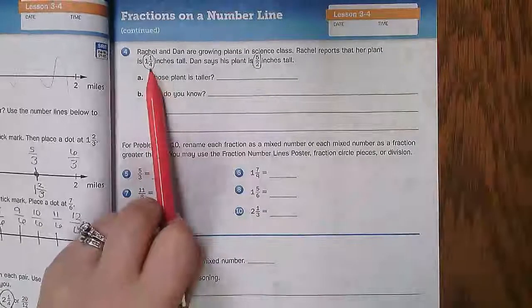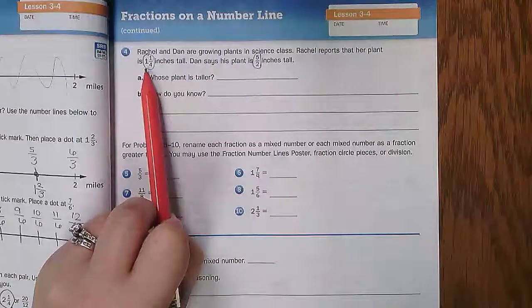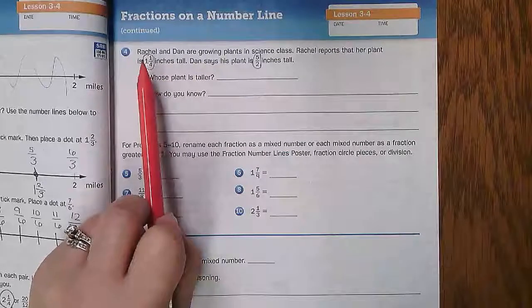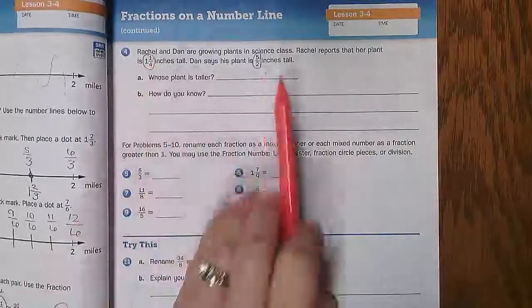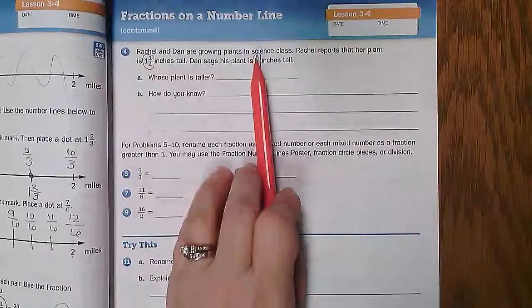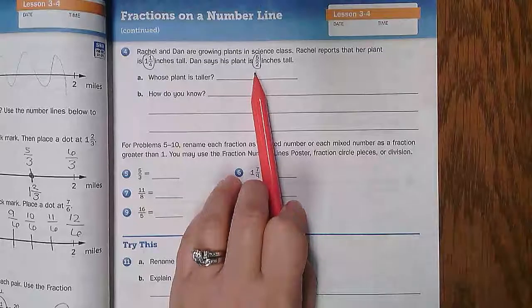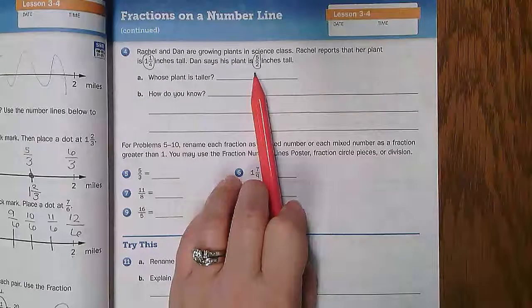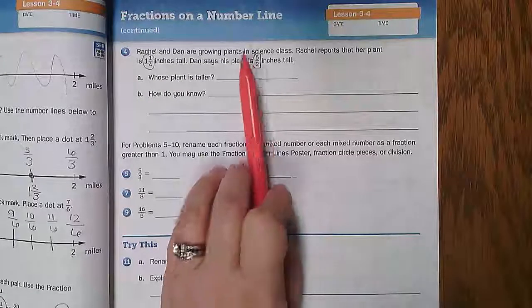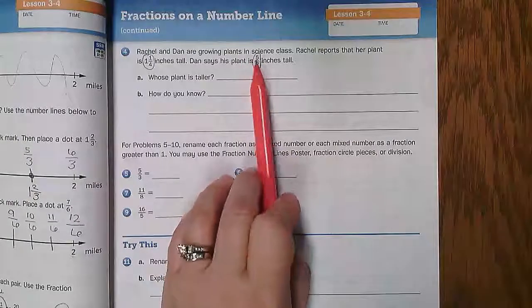Well, because Rachel's is not an improper fraction, I can leave hers alone. I don't have to do anything with hers. Dan reported his with the numerator being larger than the denominator. We call that an improper fraction, and we want to always try to reduce those. So remember, it's just division. 5 divided by 2.